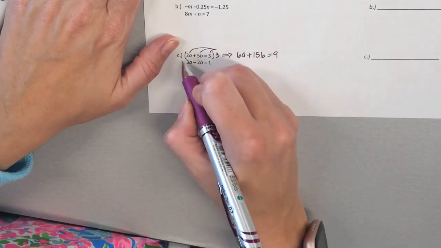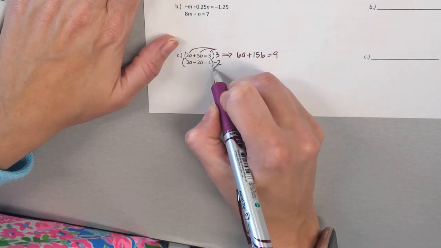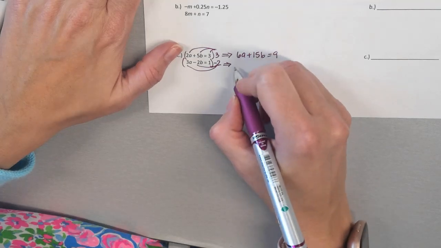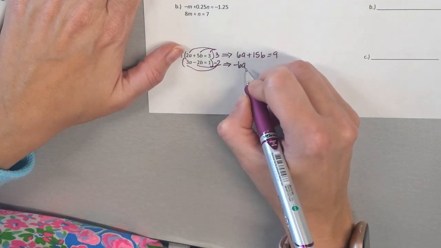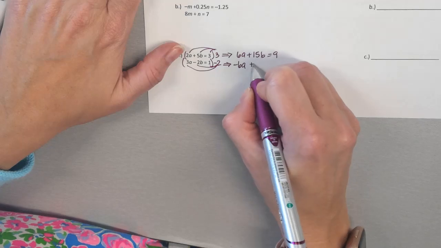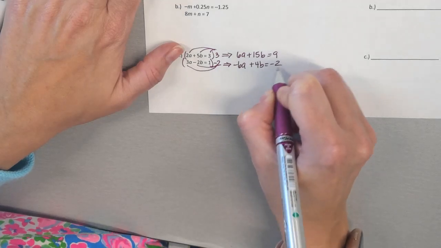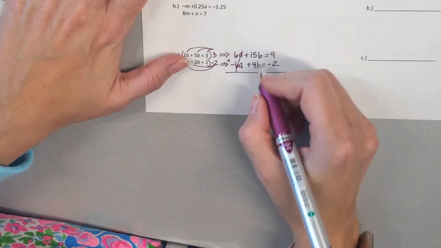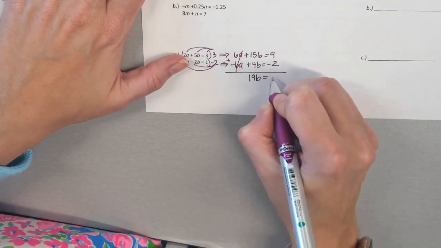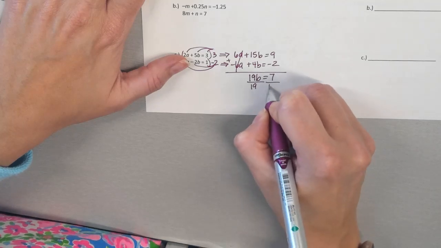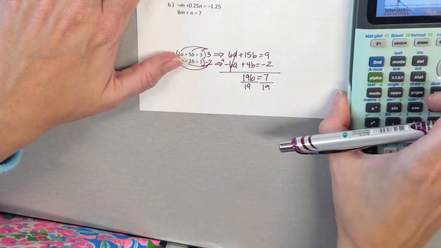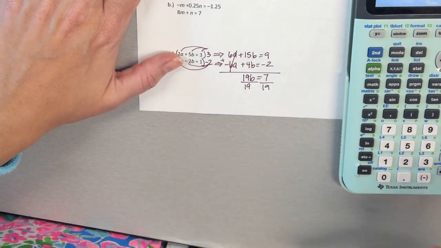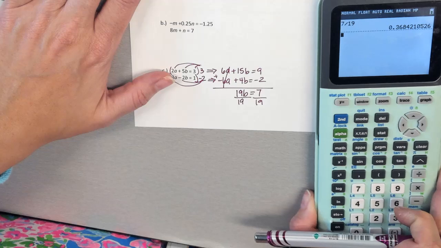Now, if this is a positive, you want this to be a negative. Don't forget to look at the signs so that you don't accidentally double something up instead of cancel it out. A negative times a negative is a positive. And then you can add straight down. Okay? So those cancel. You have 19b equals 7. And then when you divide, if you don't have a nice fraction, which we do not, then we're just going to keep it as 7/19.